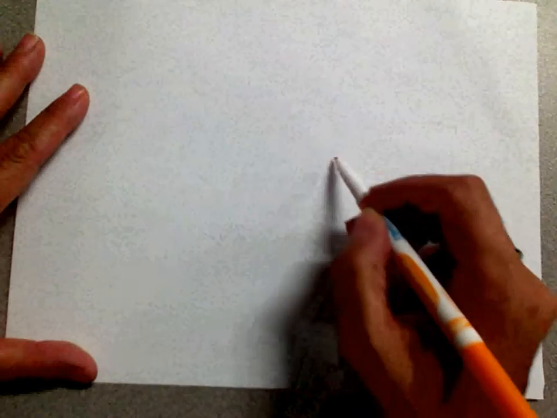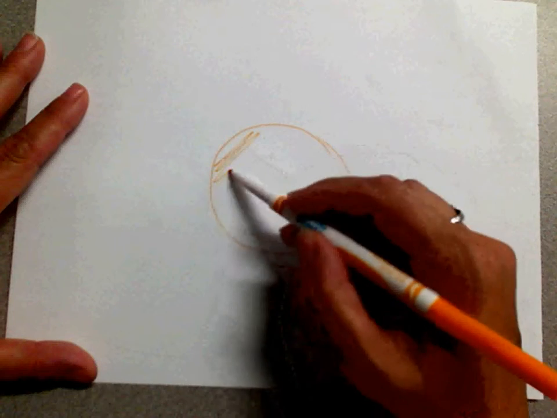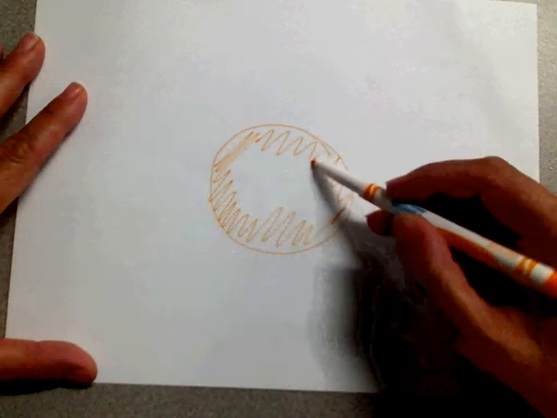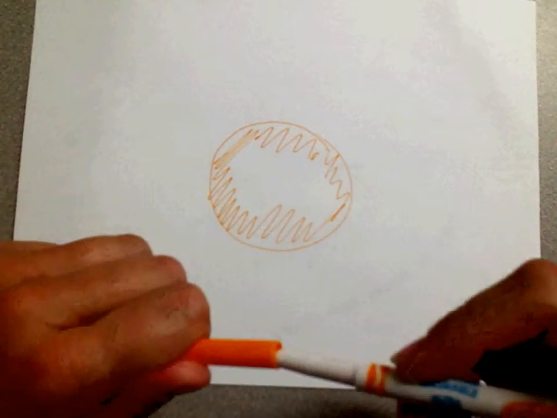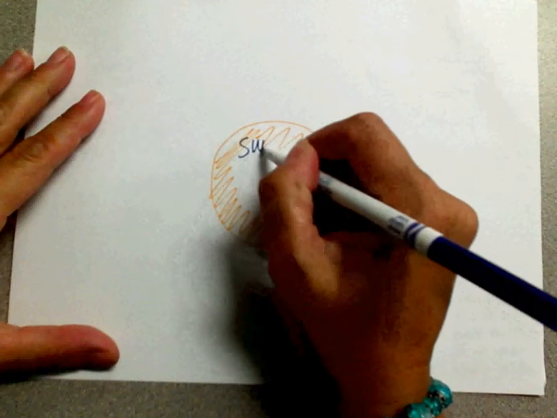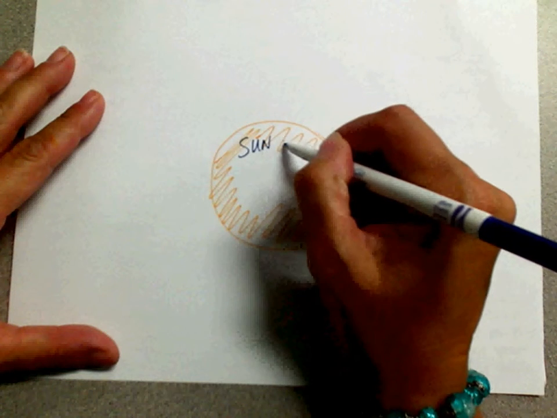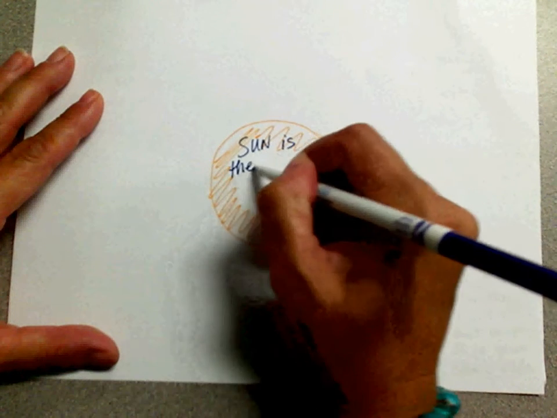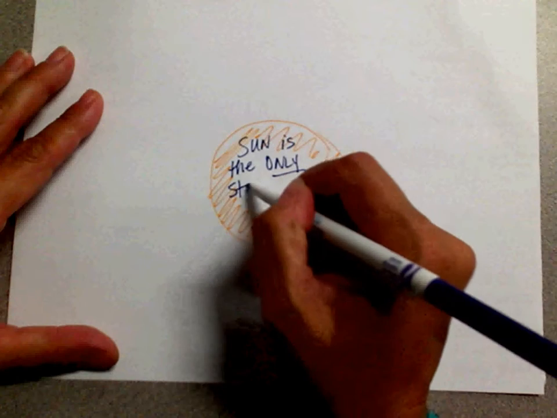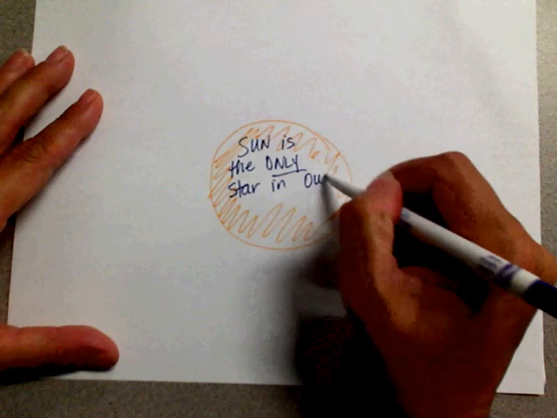So we've been talking a lot about the solar system. And what is it that keeps our solar system together again? Good job, the sun, right? The sun is our only star that's in our solar system, okay? All those other stars that you see are not in our solar system. They are way beyond our solar system, okay? So the sun is the only star in our solar system.